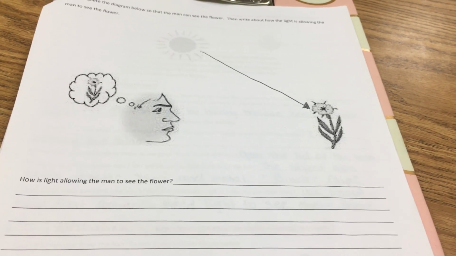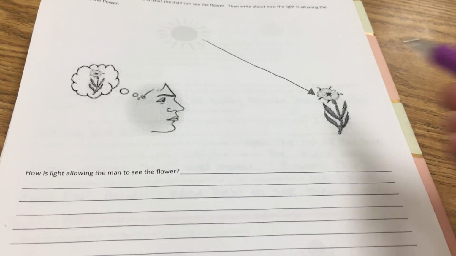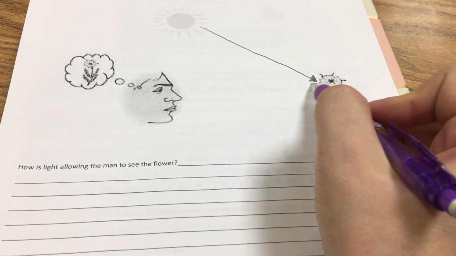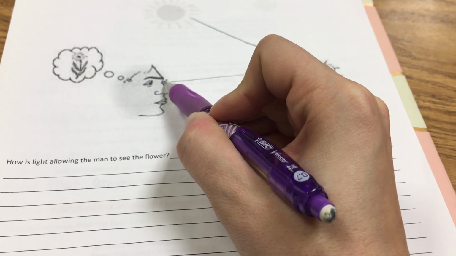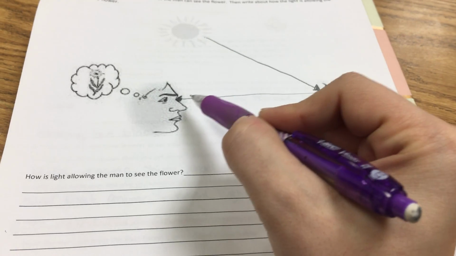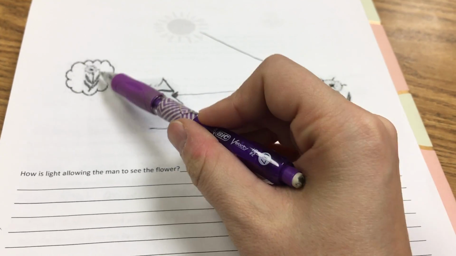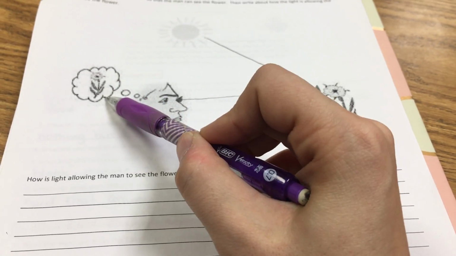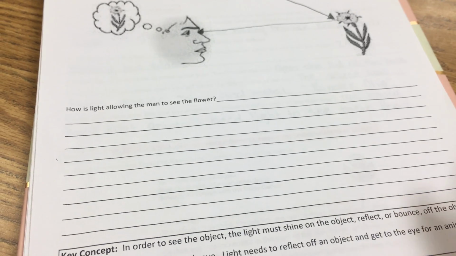From the flower, the light has to do what? It has to reflect off the flower and go into the eye. Then that light is able to carry the information about the flower to the eye, which is then able to see it. So we're going to write that in our 4 steps.